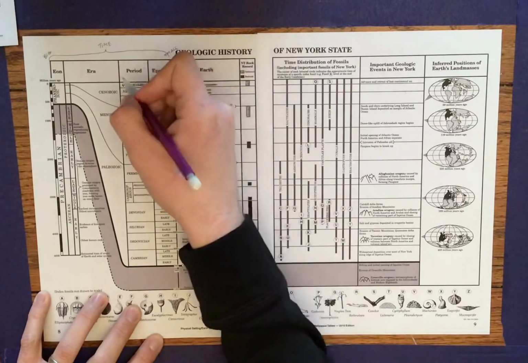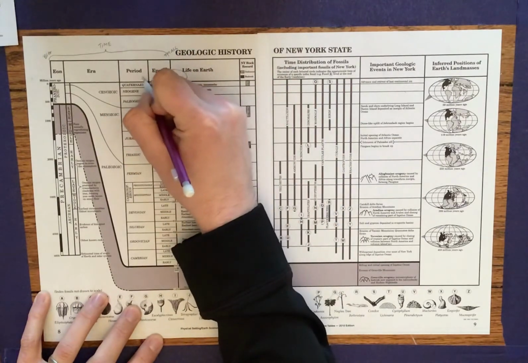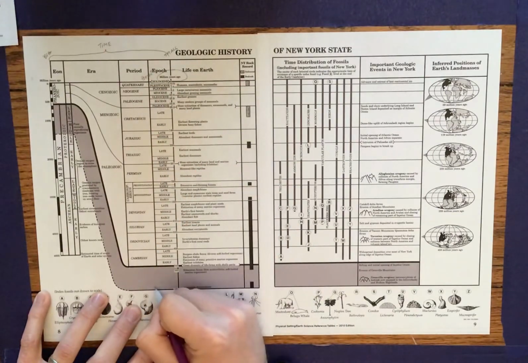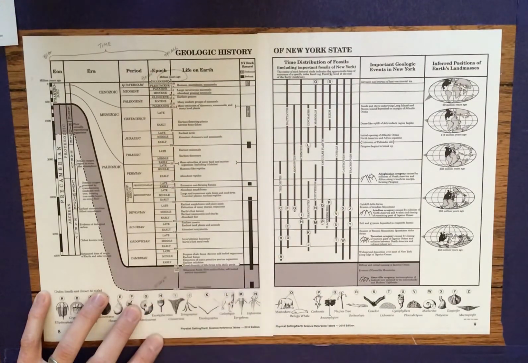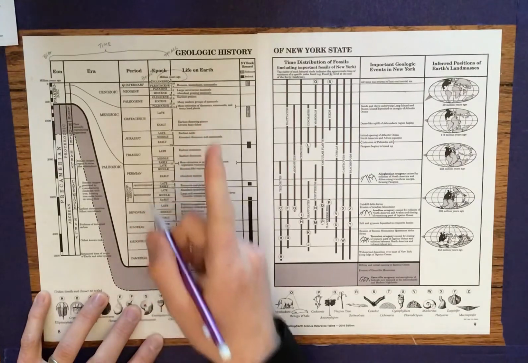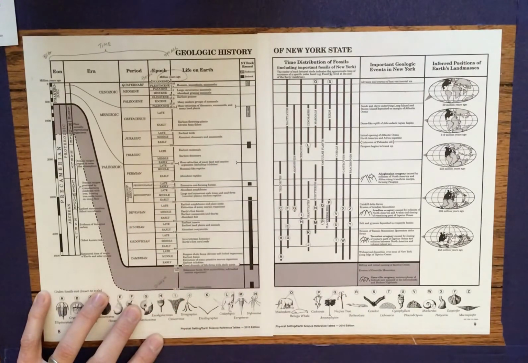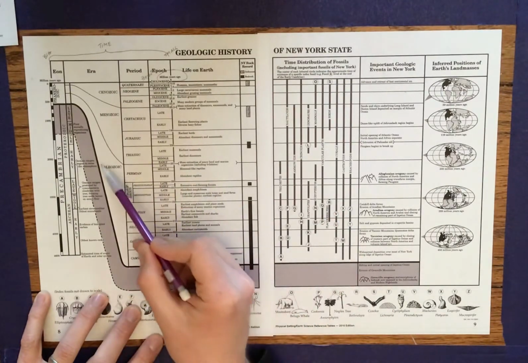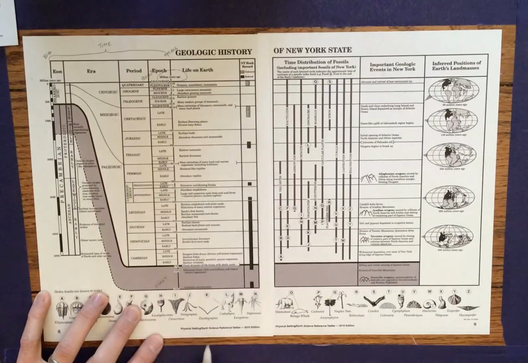And up here is present day, making down here the oldest. The closer you are to the top, the closer you are to present day. You're just going to trace it across and follow the lines. You never cross any lines.